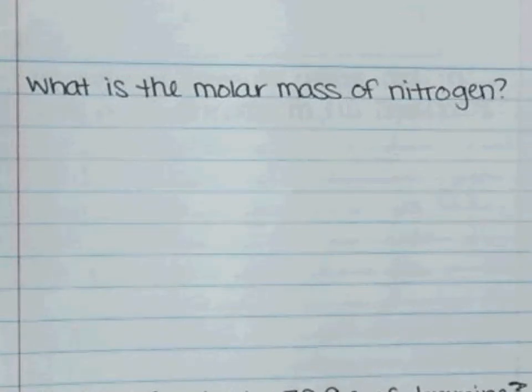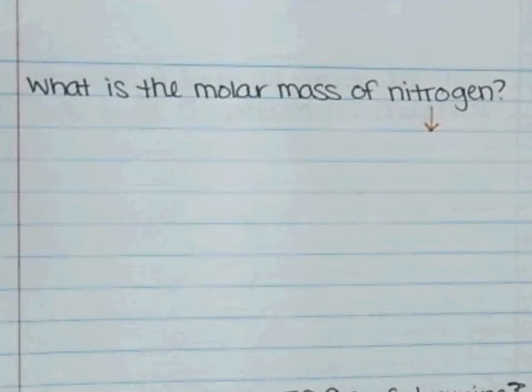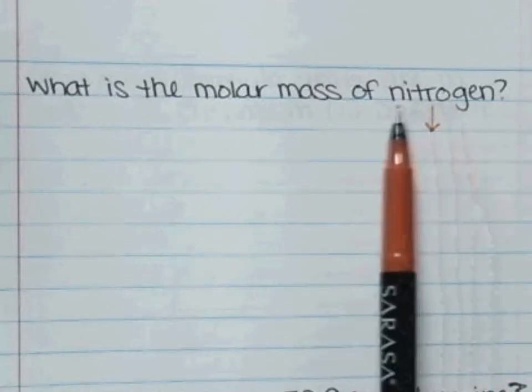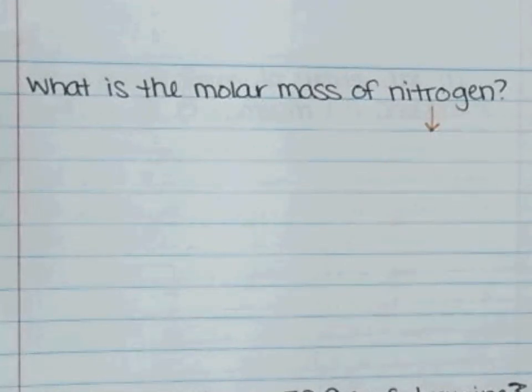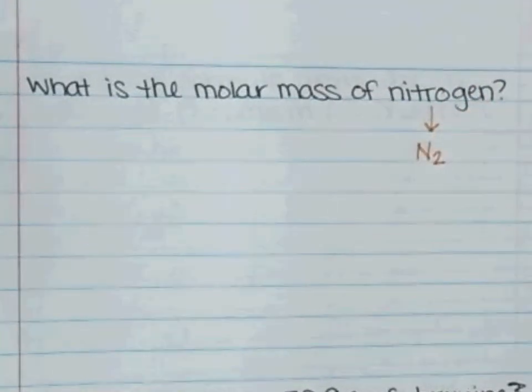All right, so we're going to start off pretty easy. We're going to start with this one that says, what is the molar mass of nitrogen? So in order to find the molar mass, the first thing I need to know is the chemical formula for nitrogen. So nitrogen is a single element, but what I need to remember is that it is a diatomic molecule. So remember that Haber-Finkel acronym we had? The N in Haber-Finkel stands for nitrogen, which means when nitrogen is by itself, it's not just N, it's actually going to be N2.